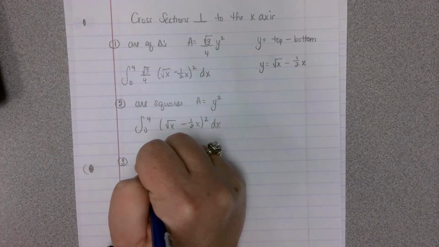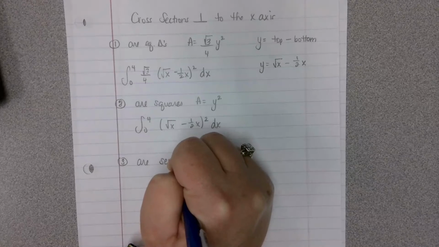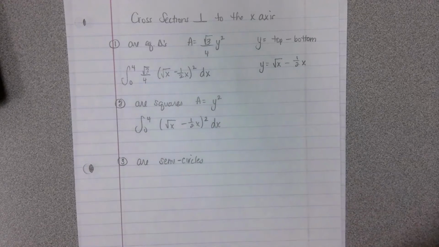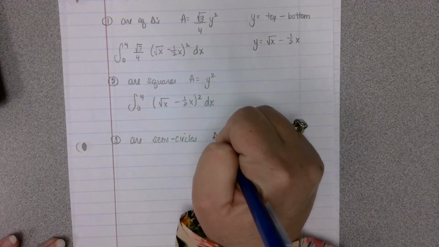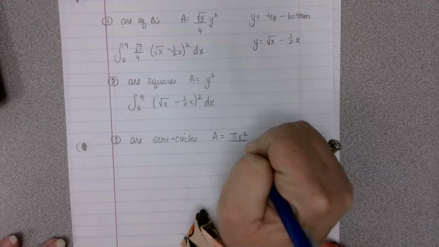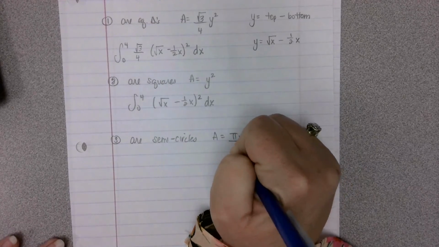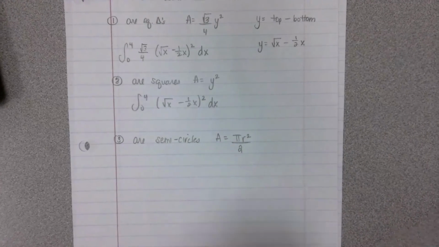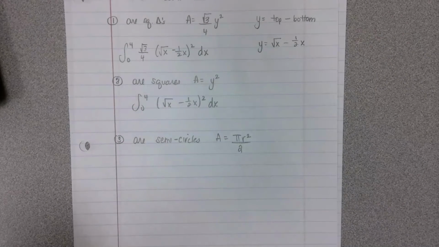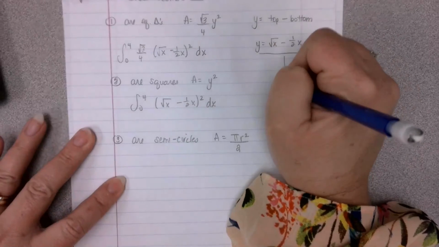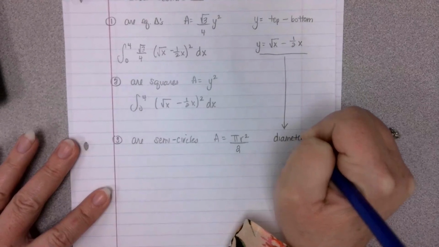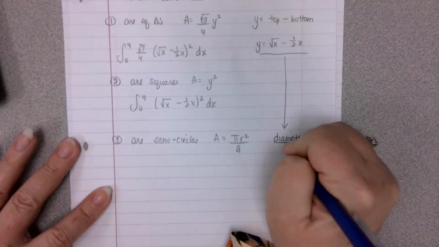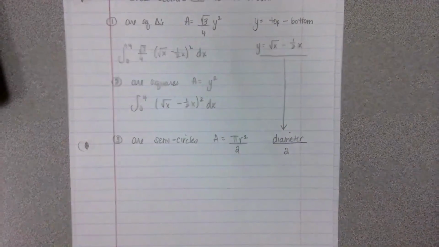Now, this one's the hard one. So let's say your cross sections are semicircles. Well, the area of a circle is pi r squared. Now, you want to do a semicircle, so that's half of the circle, so you want to divide that by 2. Now, this right here is your diameter. Well, you want to put radius in, so you have to do the diameter divided by 2.